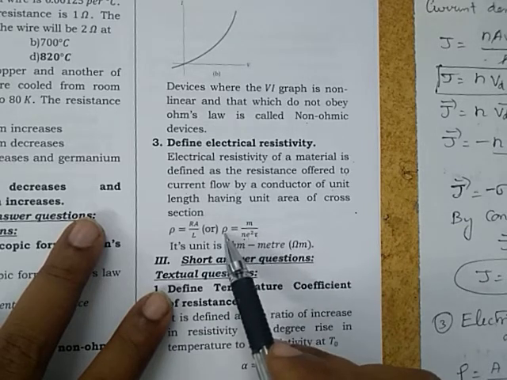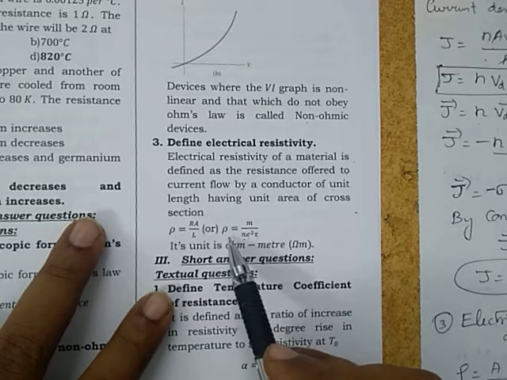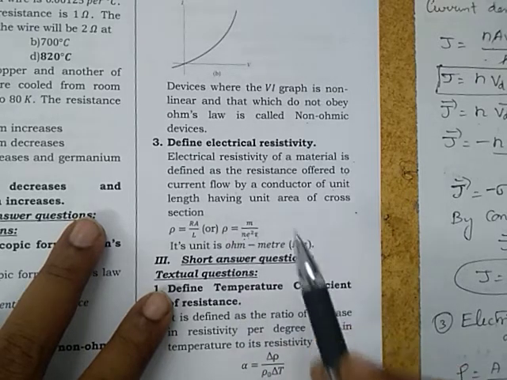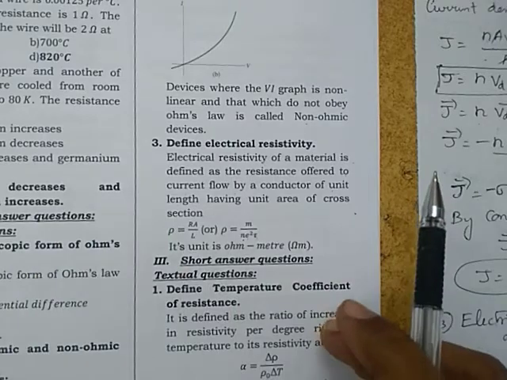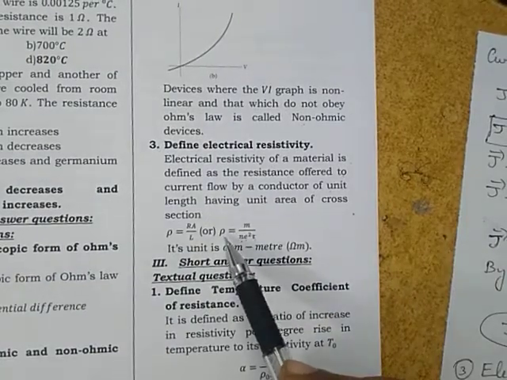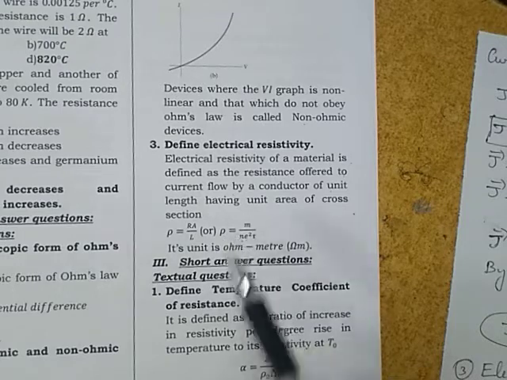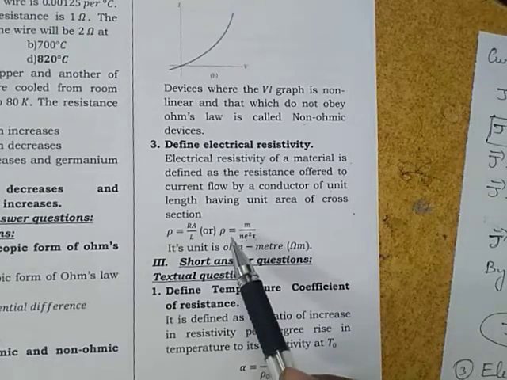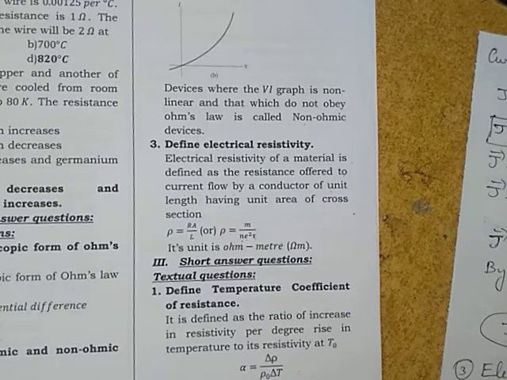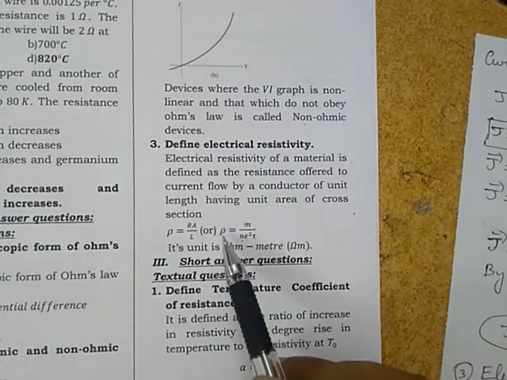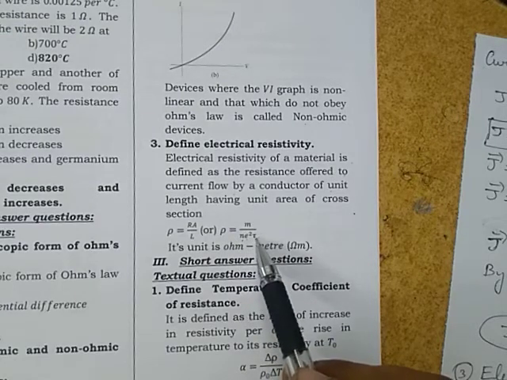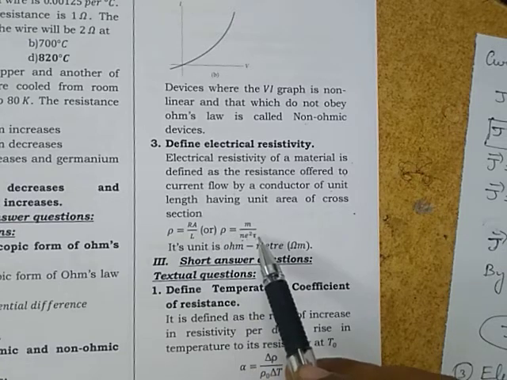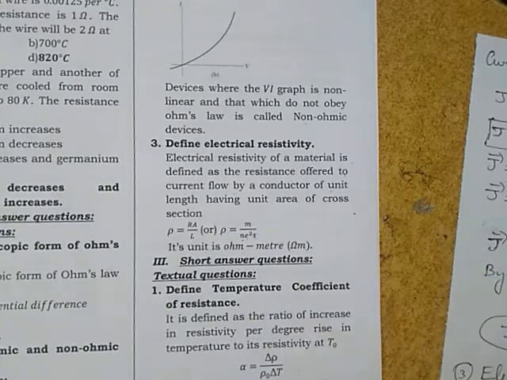It varies from material to material, not within the material.